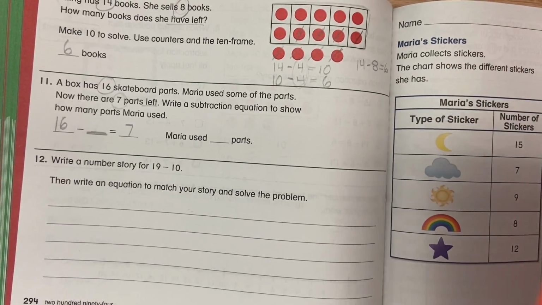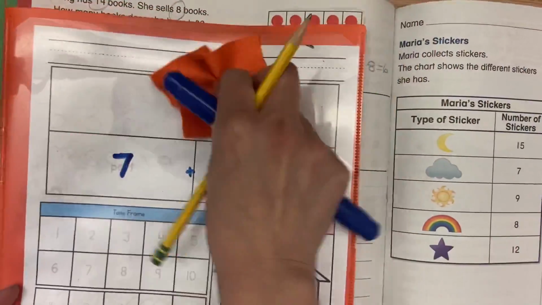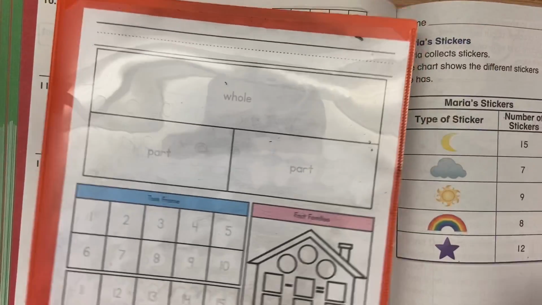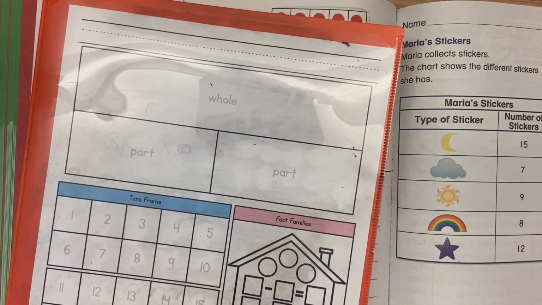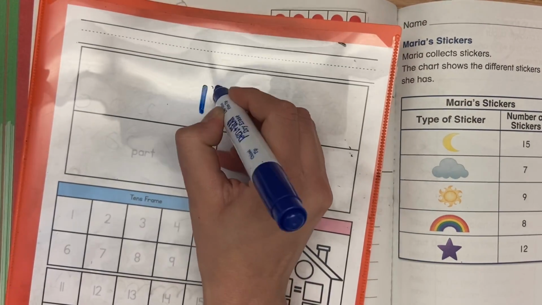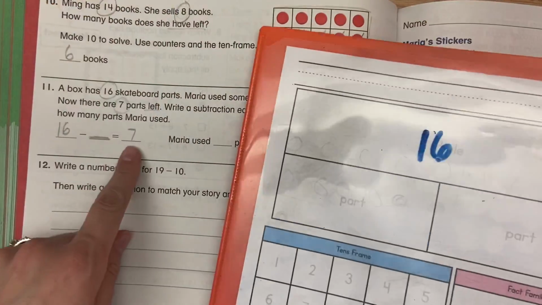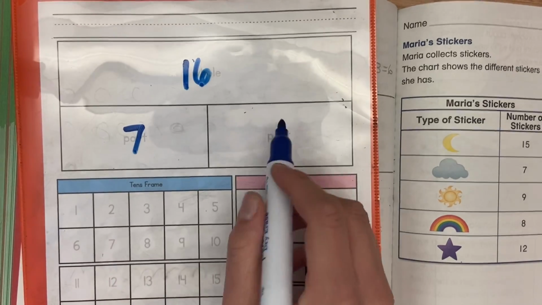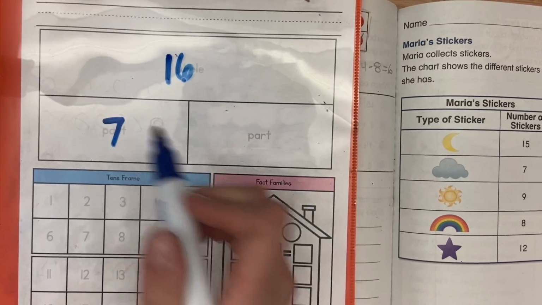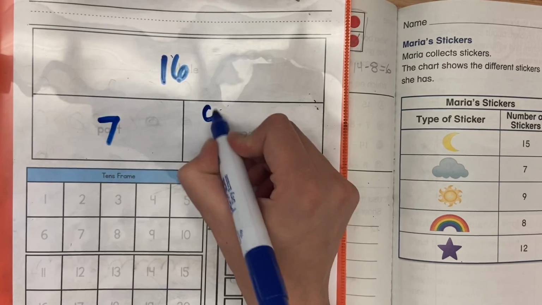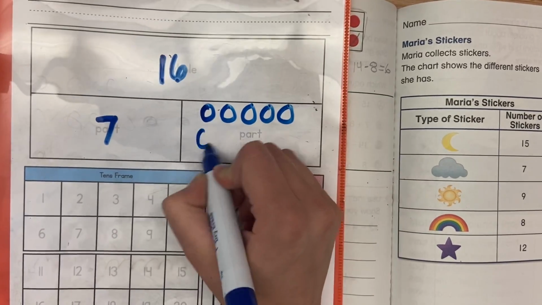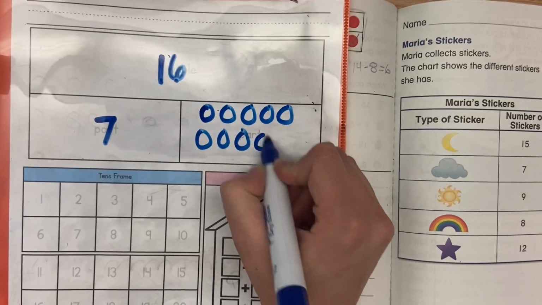Okay? I'm going to plug in the numbers that I already know. 16 is the whole. And I know that she was left with 7, which is one of the parts. How many parts did she use? Let's count from 7. 7, 8, 9, 10, 11, 12, 13, 14, 15, 16.